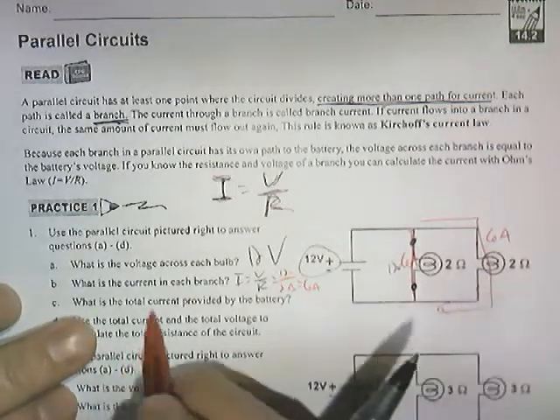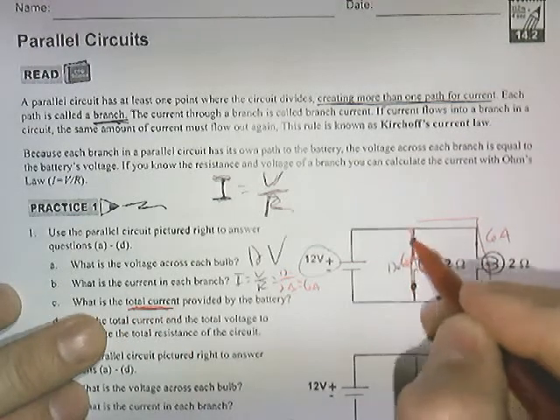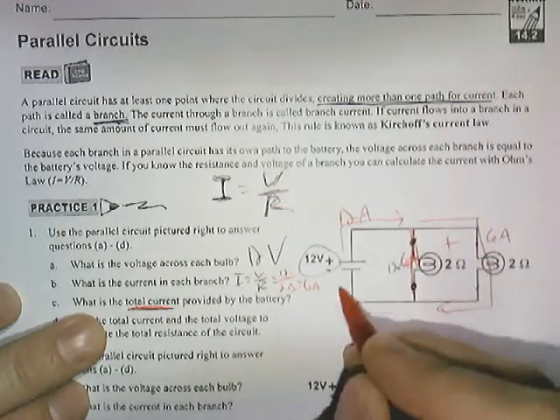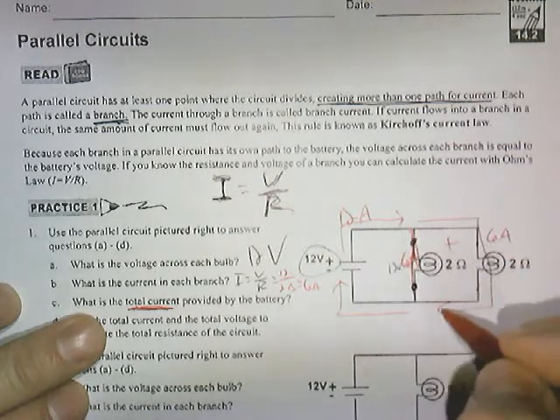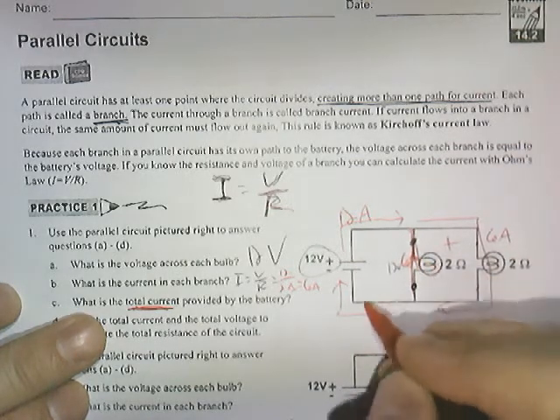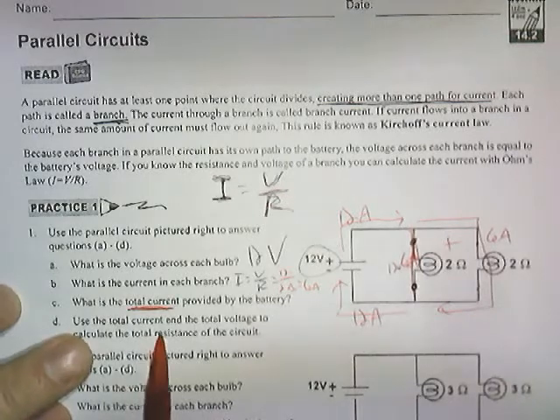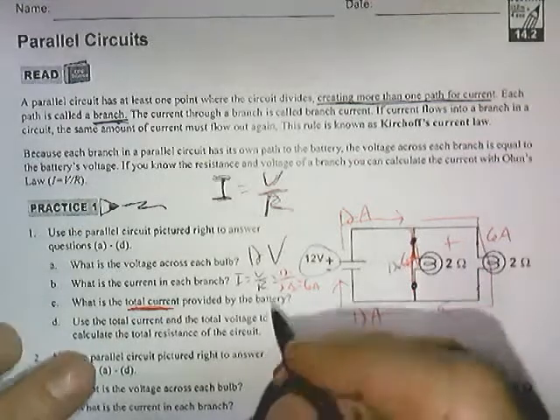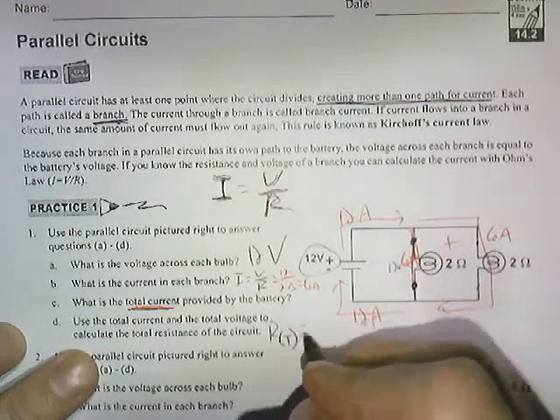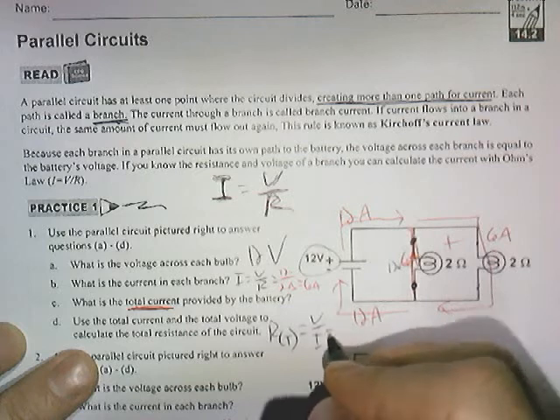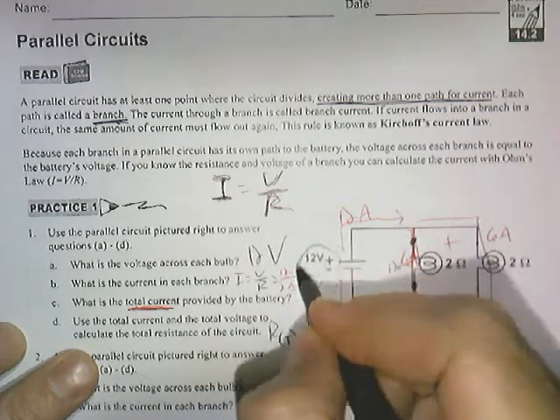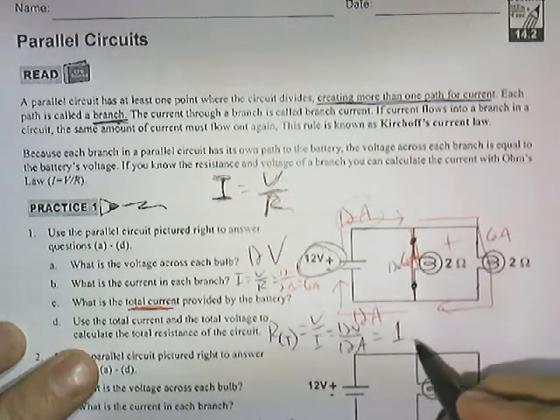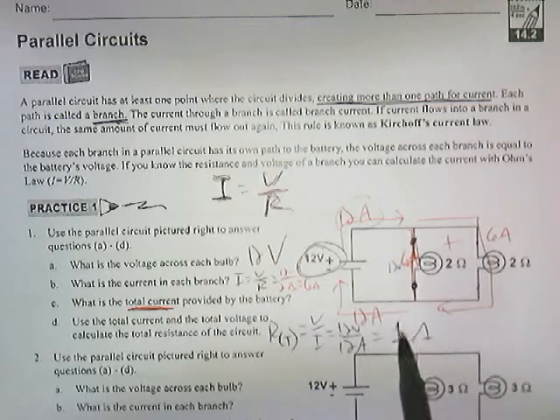So what is the total current? Well, total current is going to be 6 amps plus 6 amps, which is 12 amps total. And you'll notice 12 amps here, 6 amps here, 6 amps here, which comes back to these 6 amps, and it's got 12 amps right here. So use the total current and the total voltage to calculate the total resistance. Resistance total, so R sub T, is going to equal voltage divided by current. My total voltage is 12 volts, divided by my total current of 12 amps tells me that my total resistance is 1 ohm.